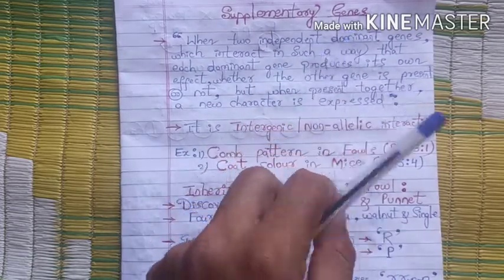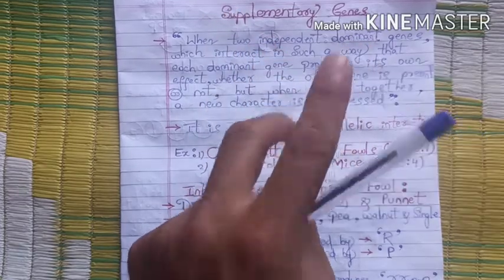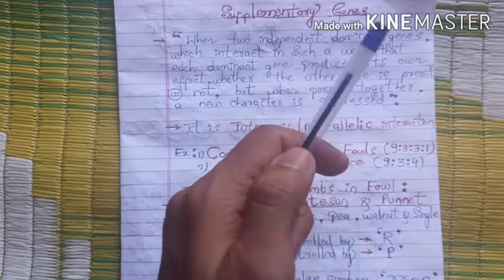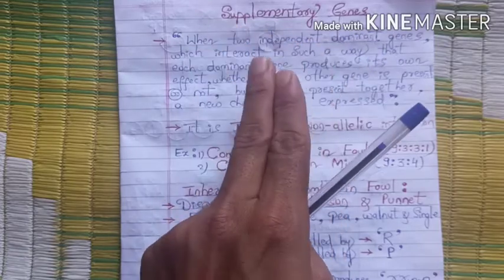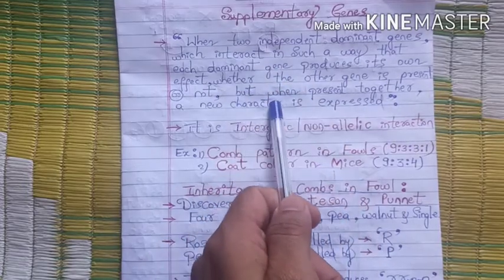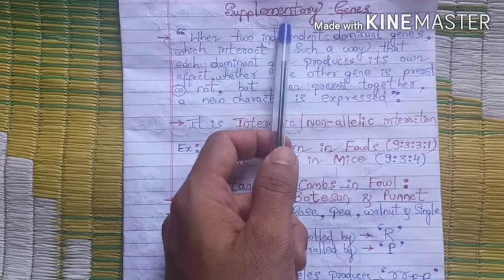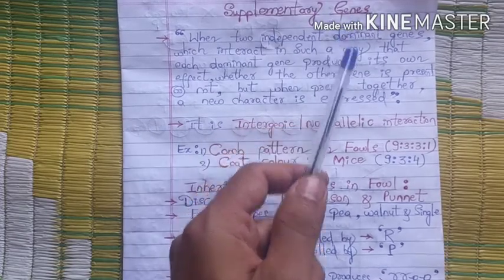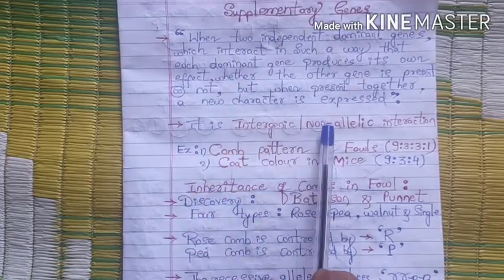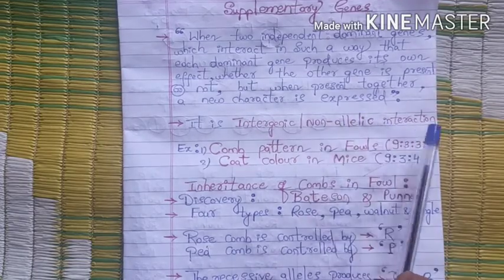Just remember, there are two independent dominant genes, each gene produces its effect, and when both genes are present together, a new character is expressed. This phenomenon is referred to as supplementary genes, and it is the best example of intergenic interaction or non-allelic interaction.